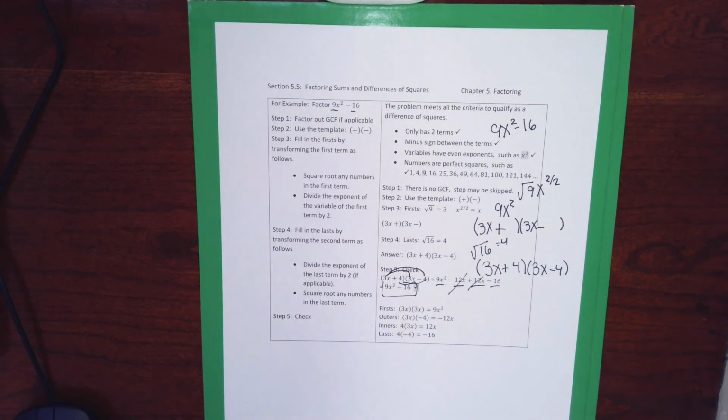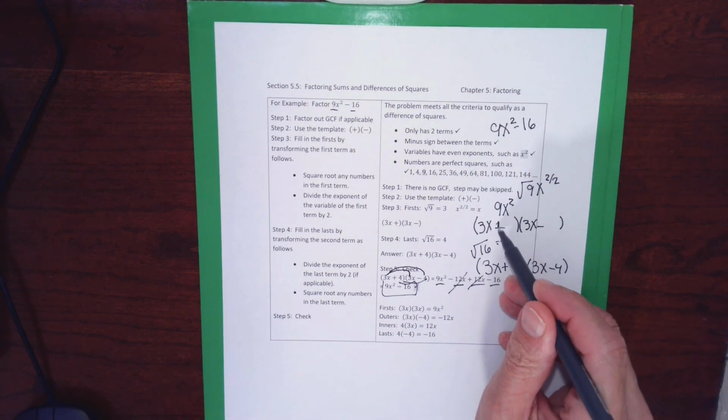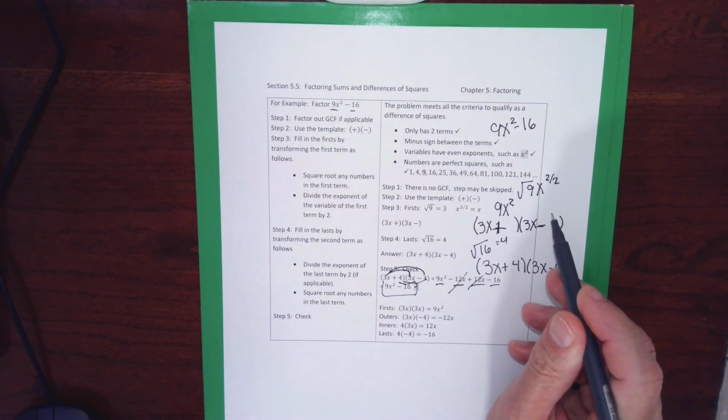So that's half of the section, other than we might have some GCFs thrown in. We'll factor out a GCF and then possibly factor into two parentheses. GCF is the old technique. The new technique, if we can identify a problem as a difference of squares, is to do exactly this. Make a template, one parentheses with a plus, one with a minus.